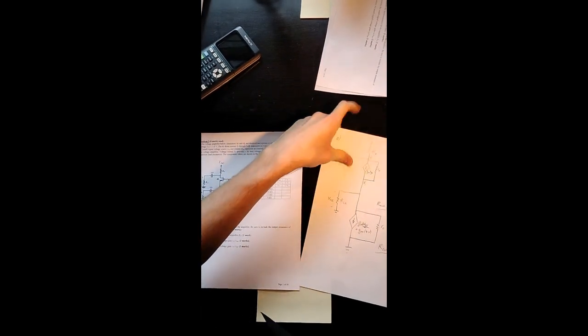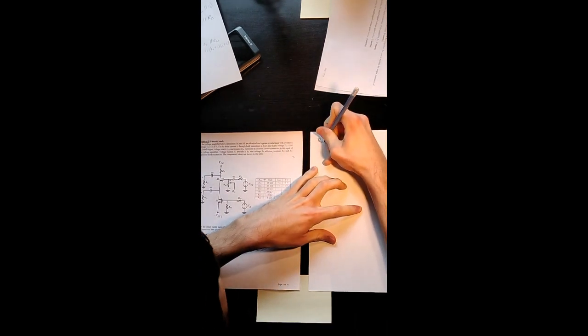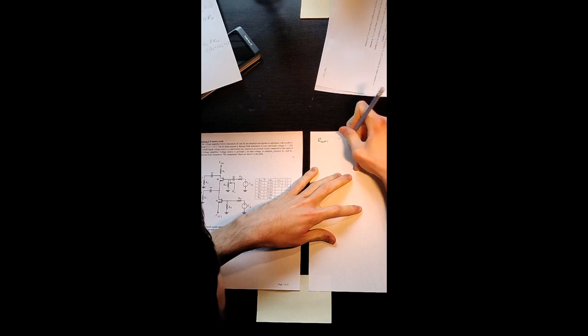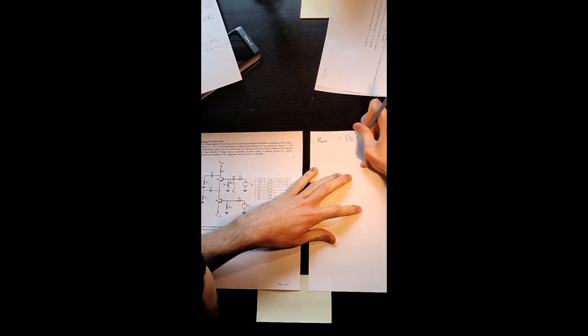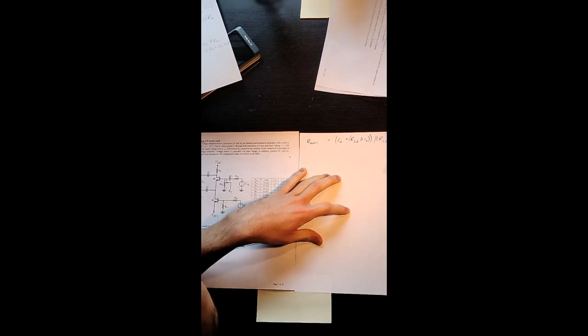So I'm going to save this paper. Do I have a second one? No, I don't. I will save that paper because it has the small signal circuit on it. However, I will continue to solve R01 and R02 on a separate piece of paper. So I'm going to bring this away for now. Bring a new paper in, and we're going to say R01 is equal to R0 plus RL2 in parallel with R0, all in parallel with RL1, all in parallel with RD.